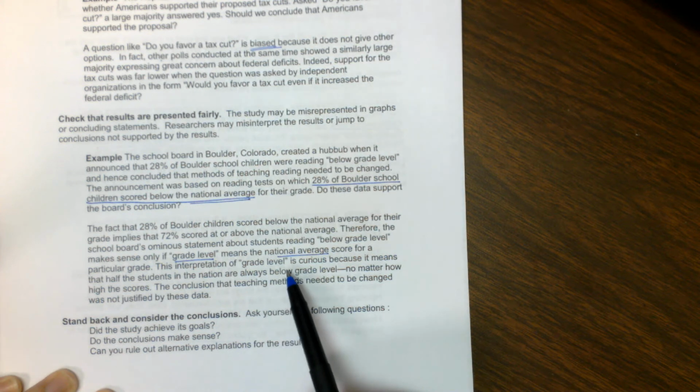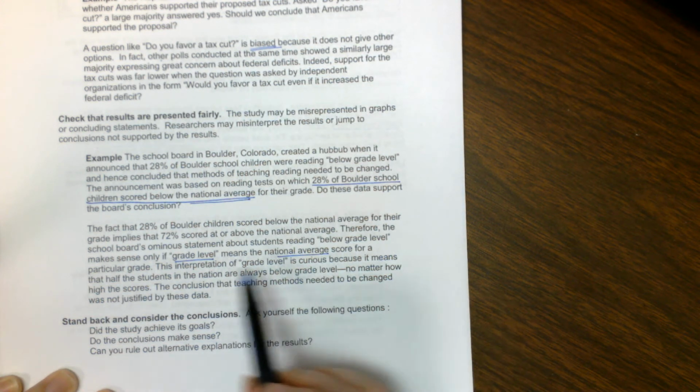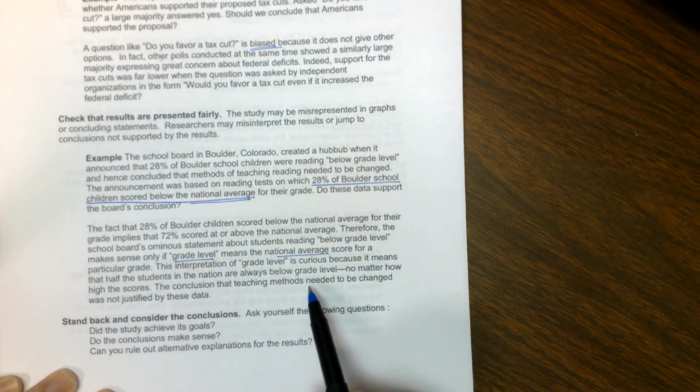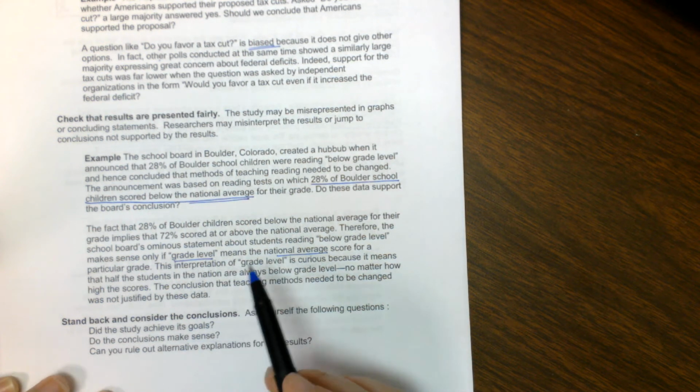The interpretation of grade level, or this interpretation of grade level, is curious because it means that half the students in the nation are always below grade level, no matter how high the scores. The national average could actually be a grade above what their actual grade is, but if you take that to be grade level, it doesn't quite mesh up.